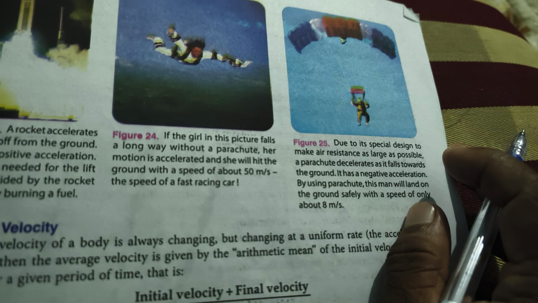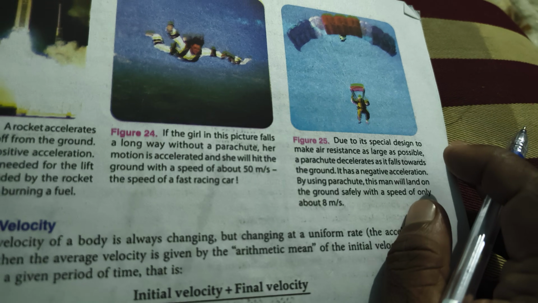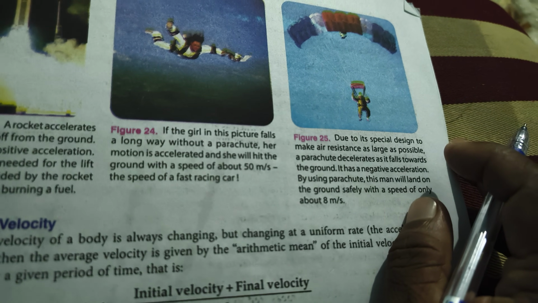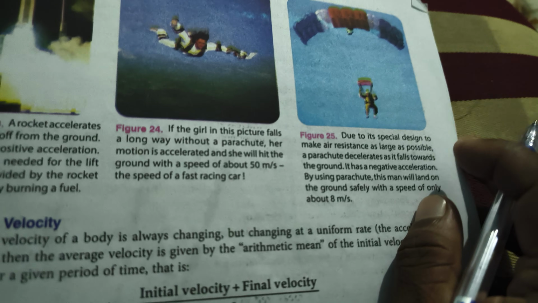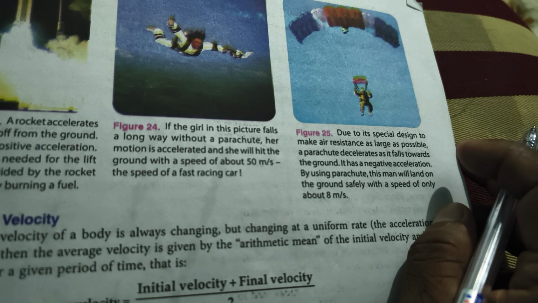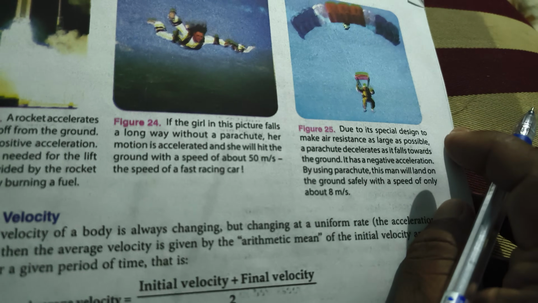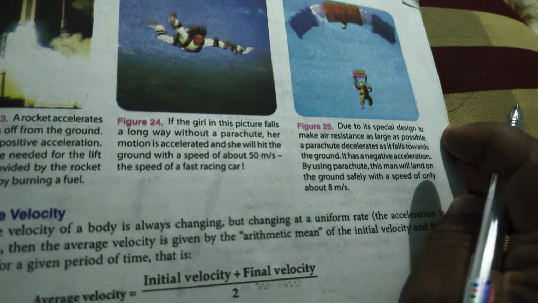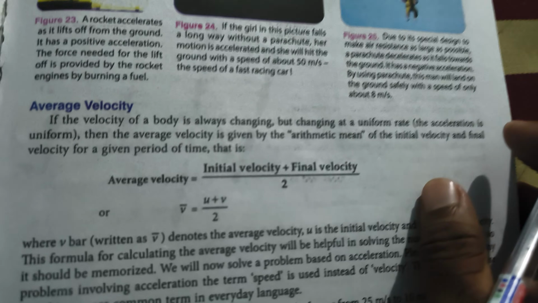A parachute is specially designed to make the air resistance as large as possible. A parachute decelerates as it falls towards the ground. It has a negative acceleration. By using parachutes, the man will land on the ground safely with a speed of only about 8 meters per second. Then, let us find out the average velocity.